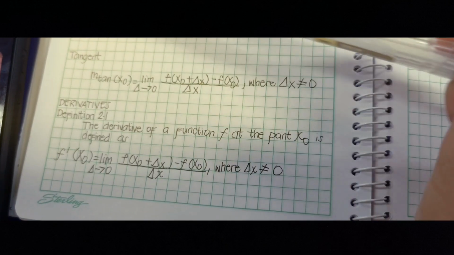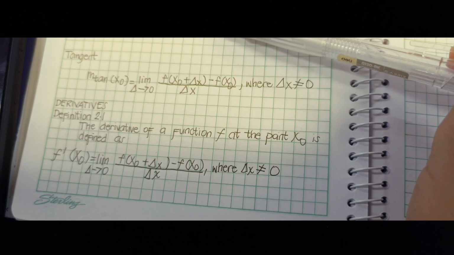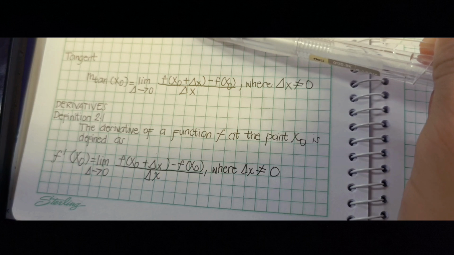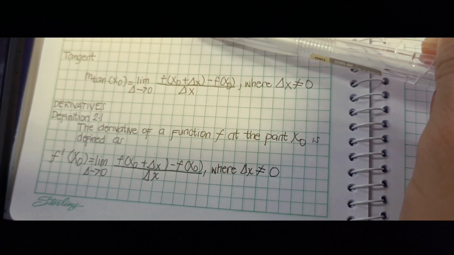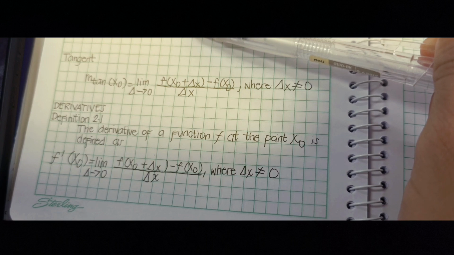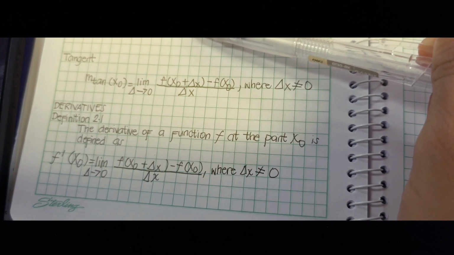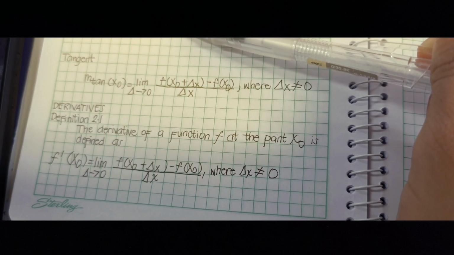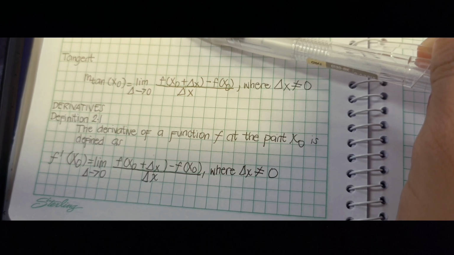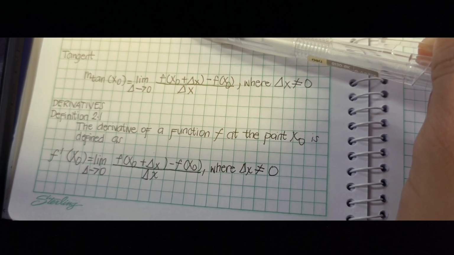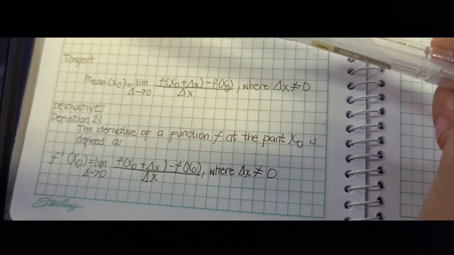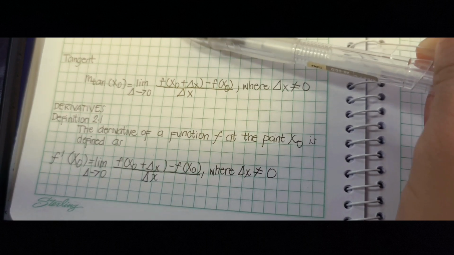A straight line is tangent to a given curve f of x at point x sub 0 if the line passes through the point x sub 0, f of x sub 0 on the curve and has slope. It is called a tangent line, and x sub 0 is the point of tangency. The formula for the slope of the tangent line equals the limit of f of x sub 0 plus delta x minus f of x sub 0 over delta x as delta x approaches 0, where delta x is not equal to 0.